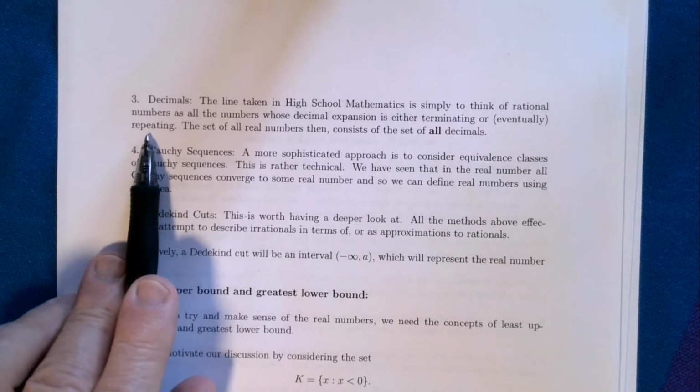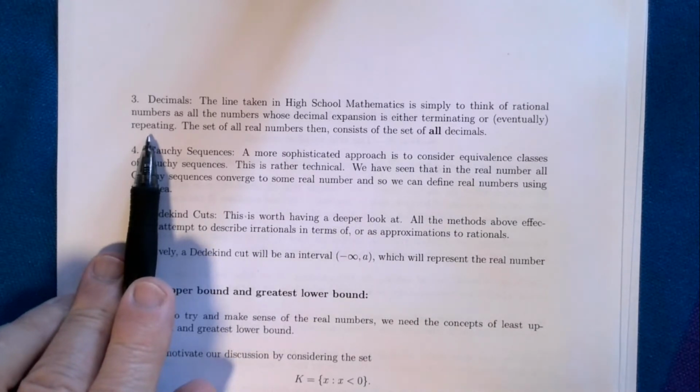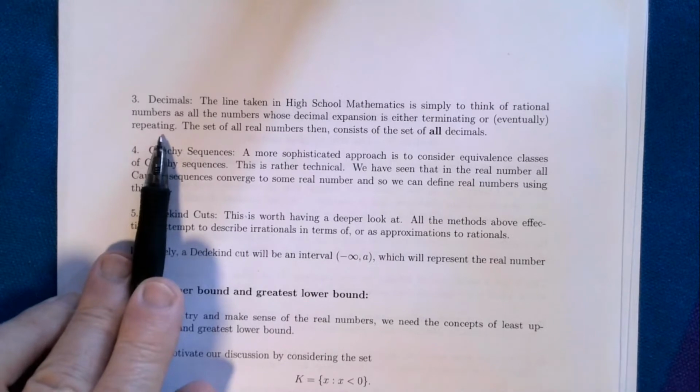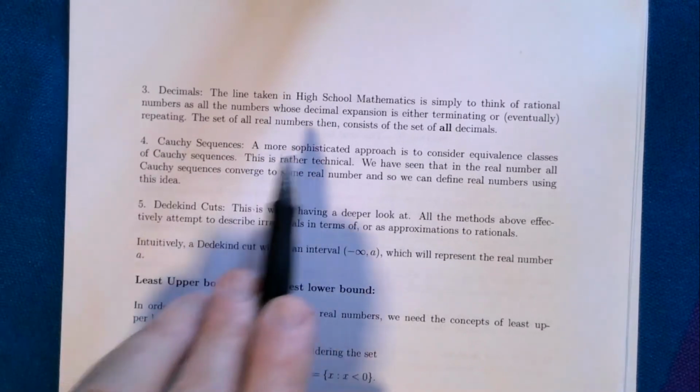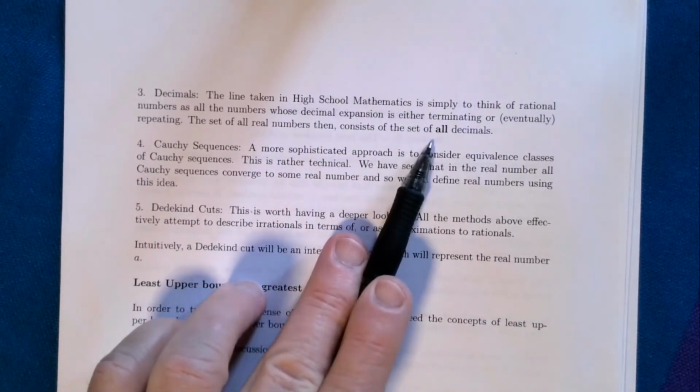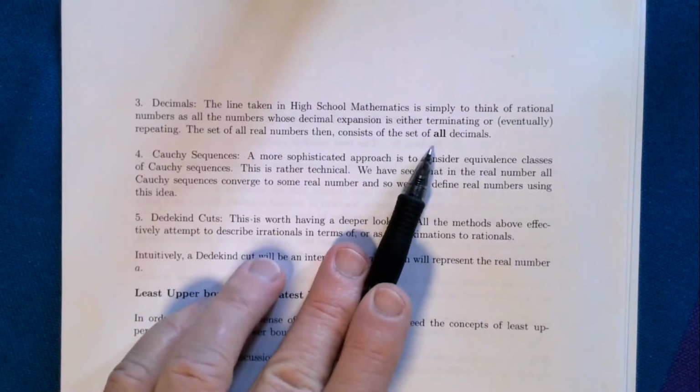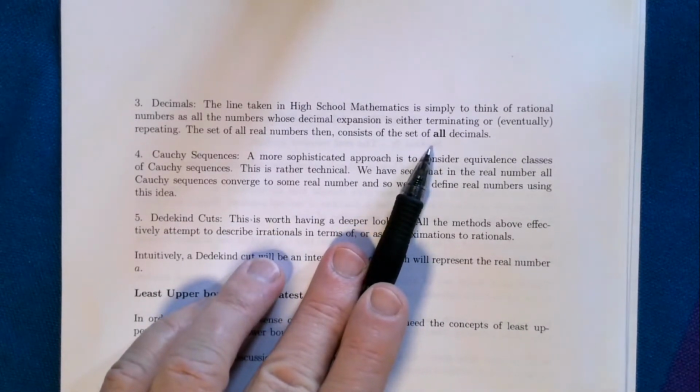So 1/3 is 0.33333 repeating, or 1/6 is 0.16666, so eventually it repeats. So the set of all real numbers then consists of the set of all decimals. That's what you do basically at high school to introduce real numbers.